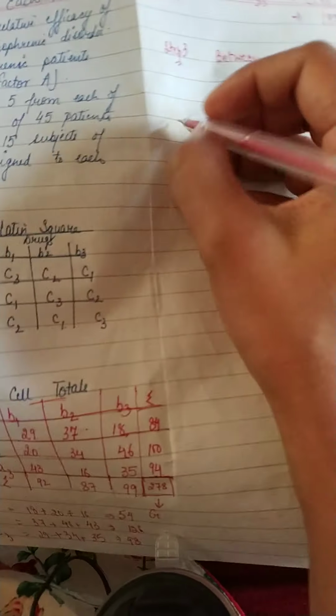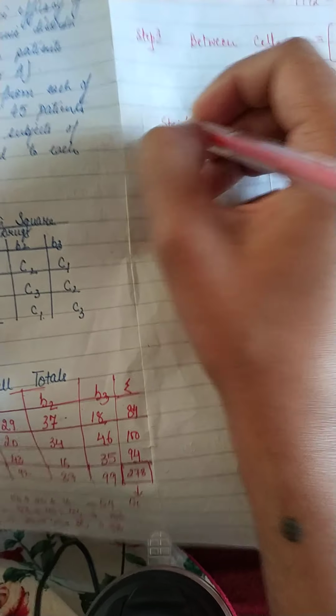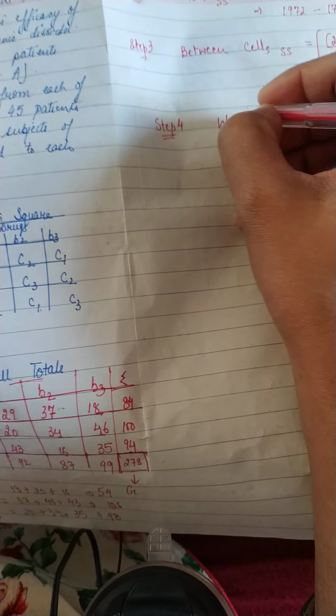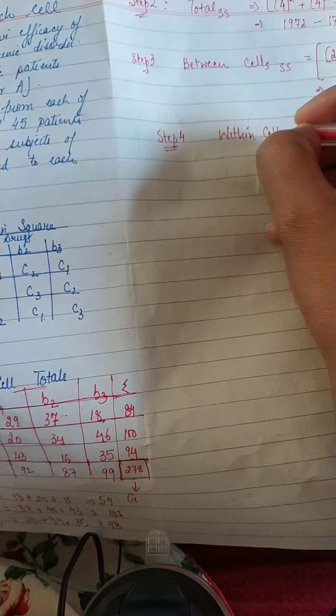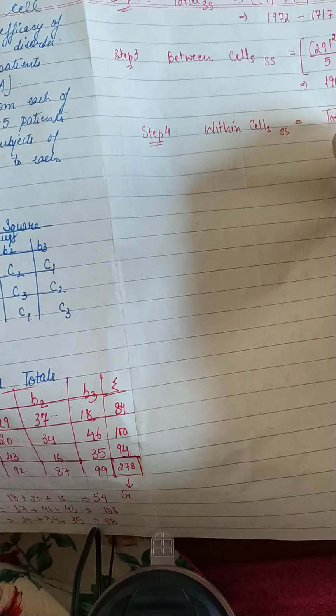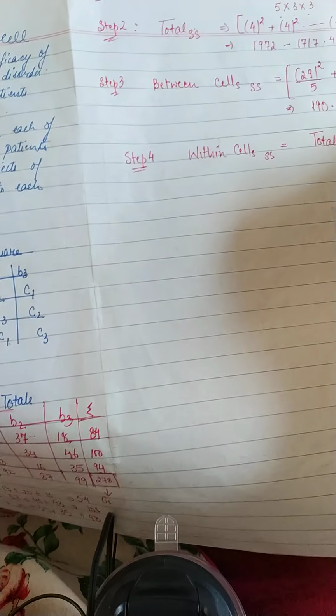Now step 4, if you see that partitioning table of variation, after between cells we have to do the within cells sum of squares. So you know total minus between will give you the answer for within.